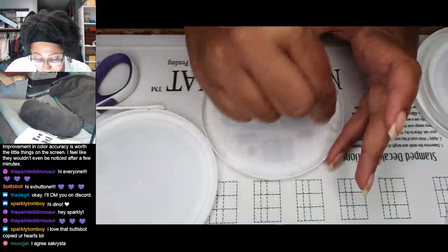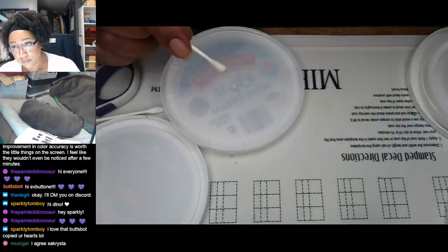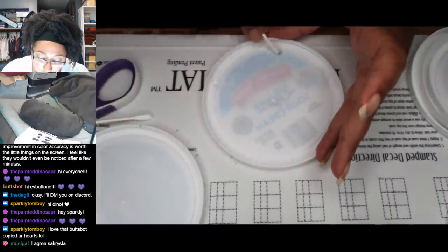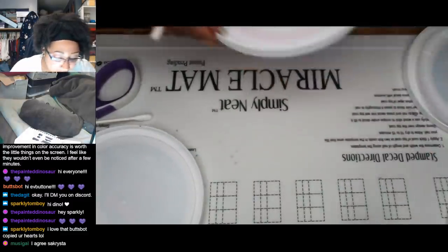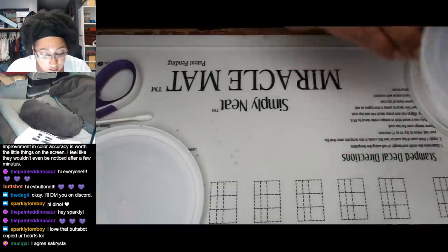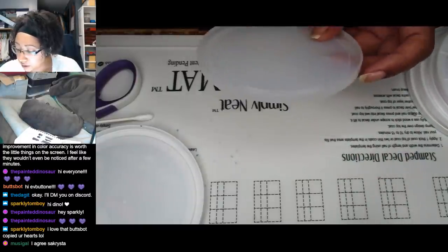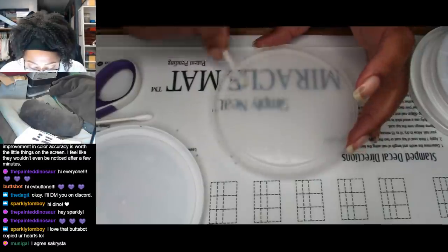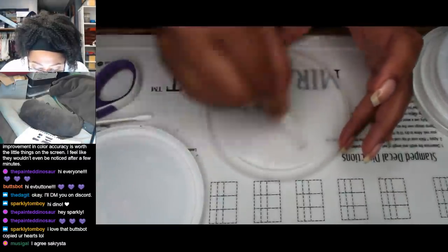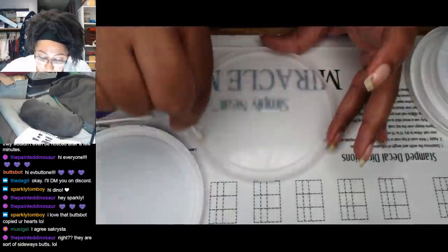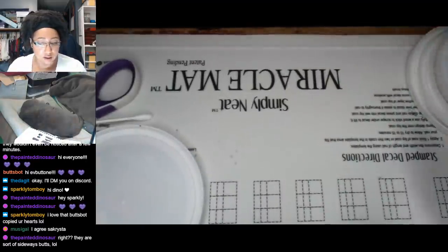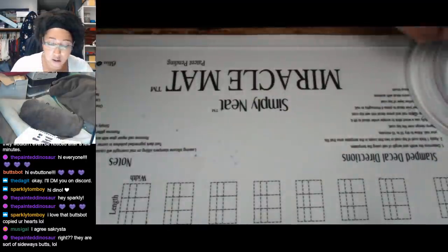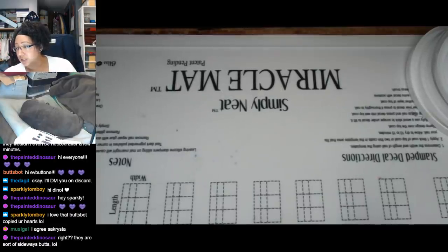When we did the flower smooshy marble, I was amazed how fast those dried. We did it all in one stream. They dried so fast, but because I have to be able to lift these up and tilt them around, I can't do these on my Miracle Mat. So we're going to do them on lids like in the old-fashioned day, and they're going to need extra time to dry.